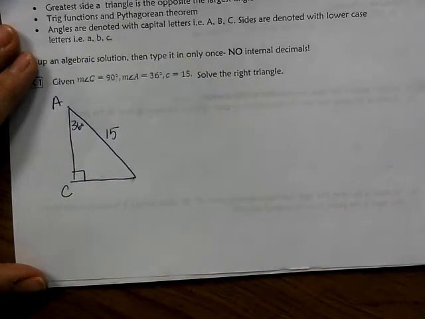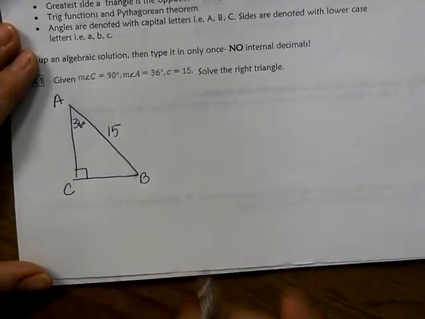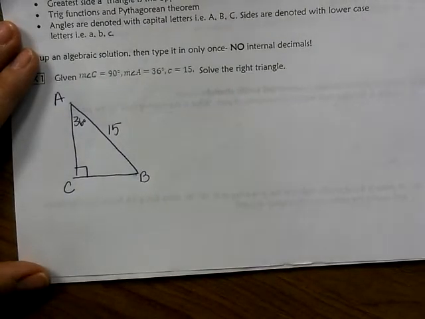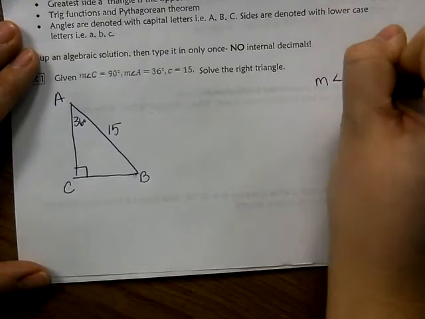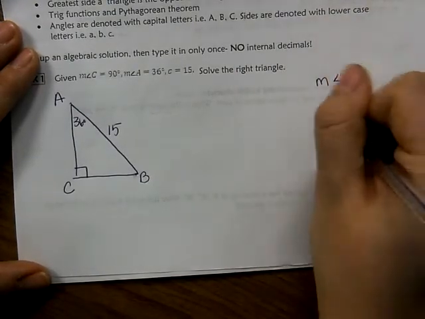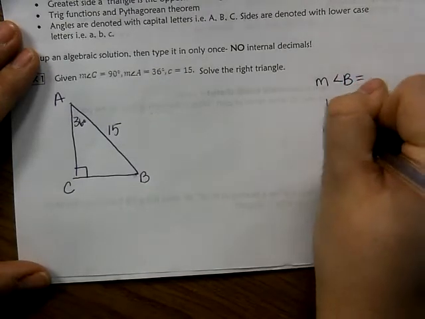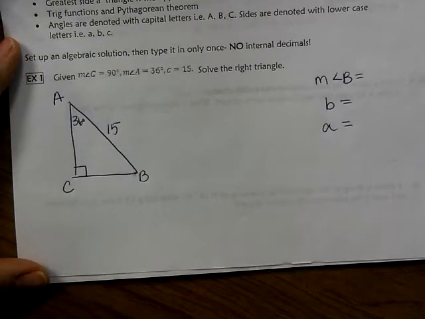Anytime you do this, which we will also be solving more of in chapter 6, I expect you to give me a labeled picture, and I also want an area for your answers. So I want you to list out everything you have to find. We have to find the measure of angle B, side B, and side A. Also remember from geometry that an angle is denoted by a capital letter and a side is lowercase. You remember all those facts?